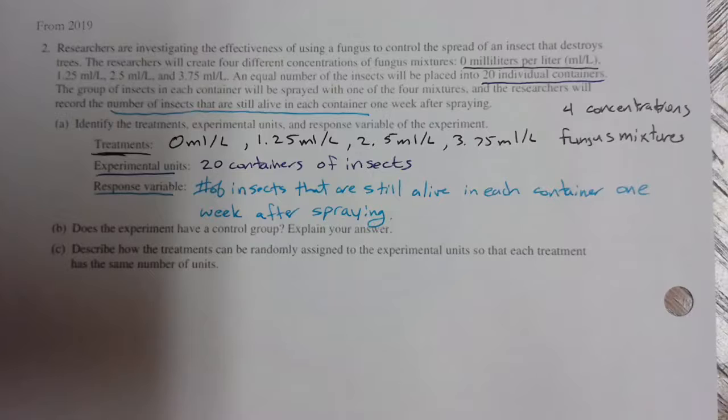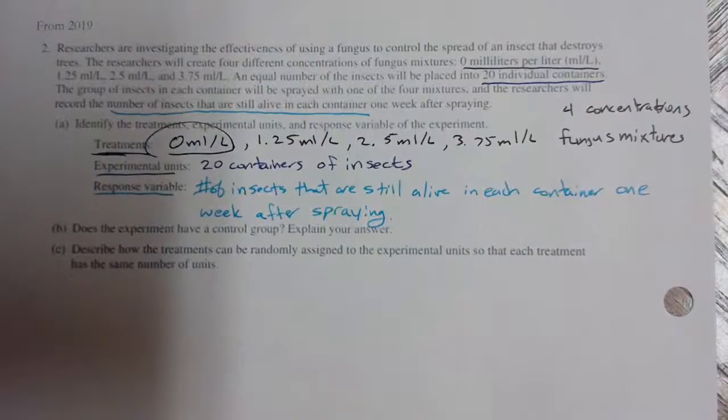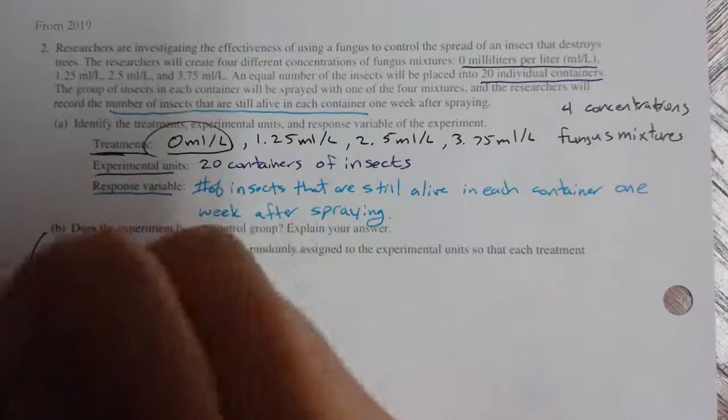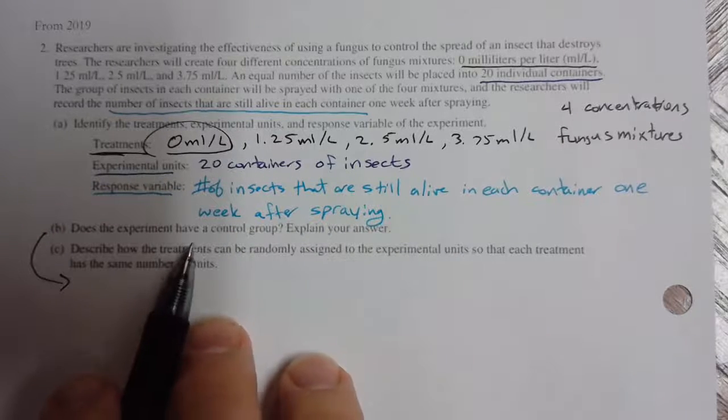And the next part looks at specifically a control group and what that represents in this case. So, does it have a control group? Explain your answer. And this one does. And where we see this is right here. We have this mixture of fungus that has 0 milliliters per liter. So that represents a control group here. So we want to, well, first part of the question, does it have one? Yes.